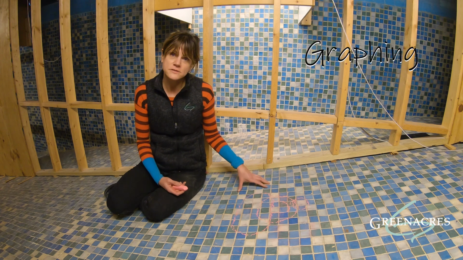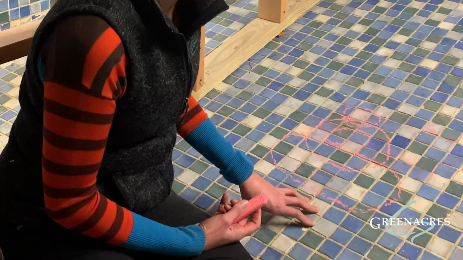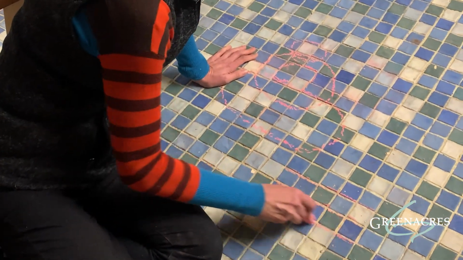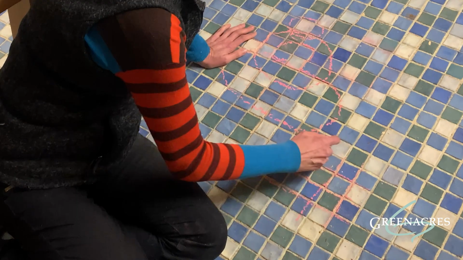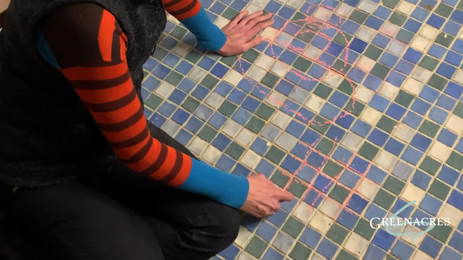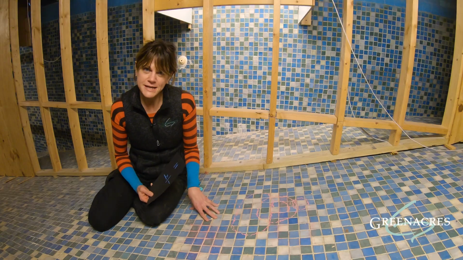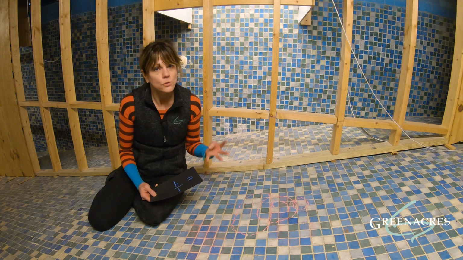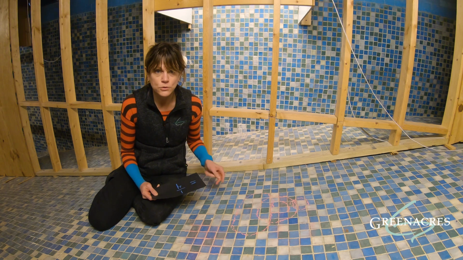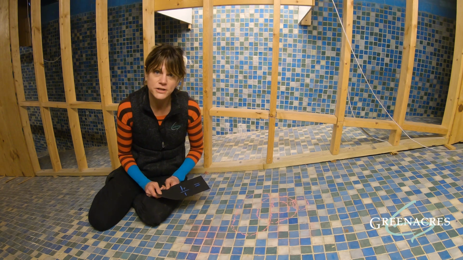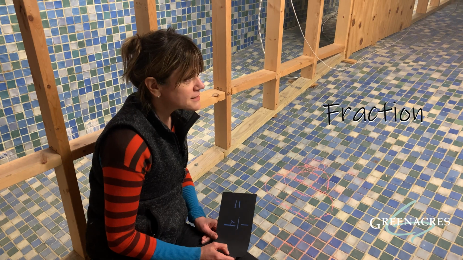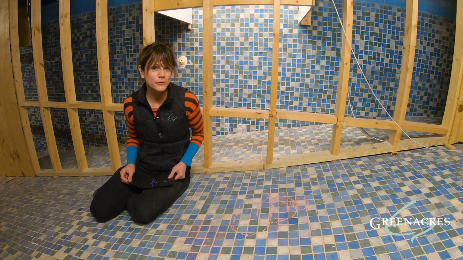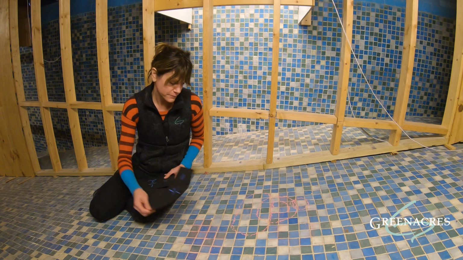Graphing means to trace or plot on a grid. A grid is a network of lines that intersect to form many squares. If we take the shape of the square and divide it into 4 equal parts, we call each part of that 1/4. This is called a fraction. A fraction tells us how many parts of a whole we have. 1/4 would equal 1/4.